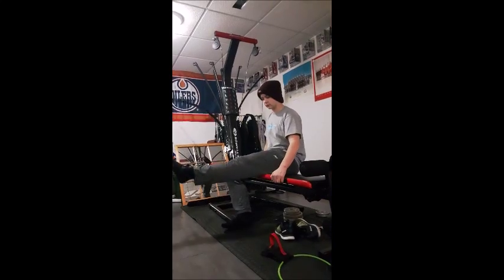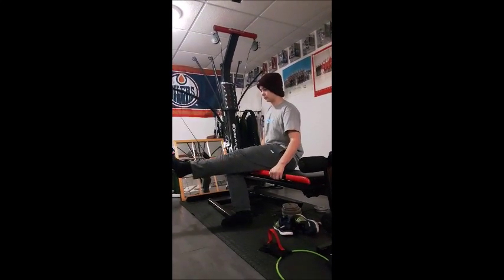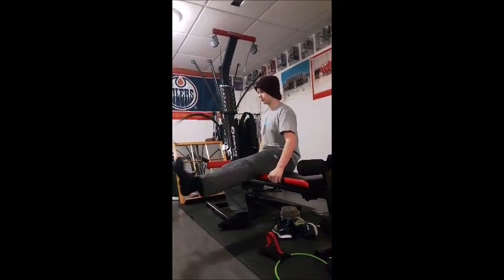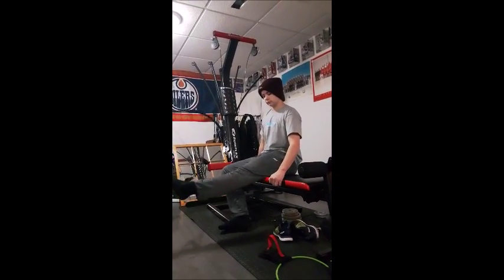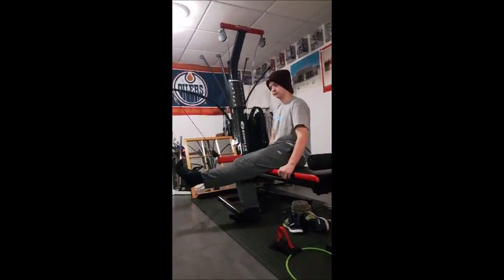In this segment of the video, my client here is doing seated hip abductions, which is lateral movement along the hip, and it moves along the vertical axis and the transverse plane.